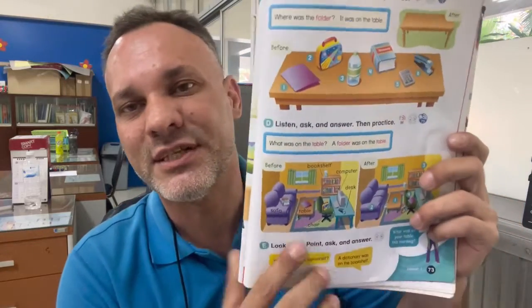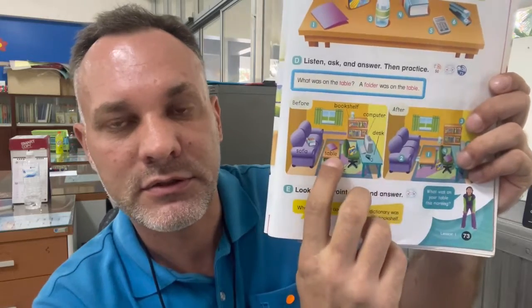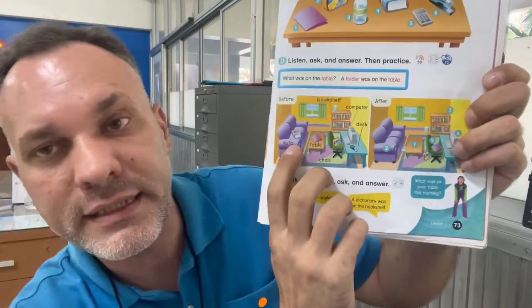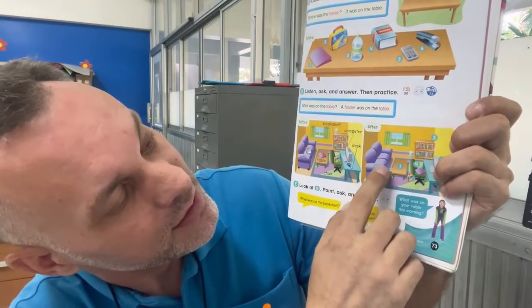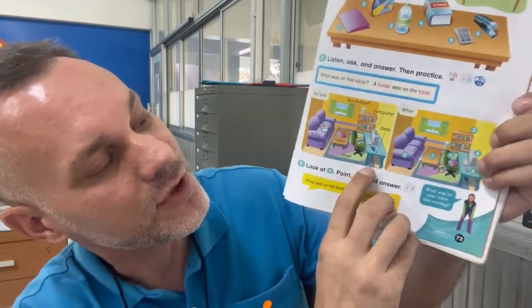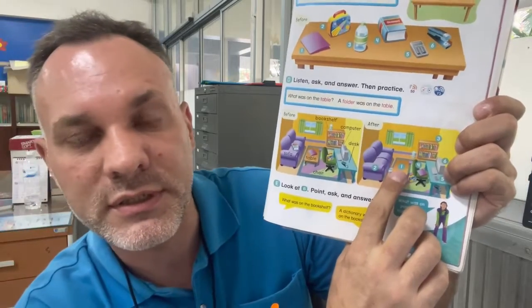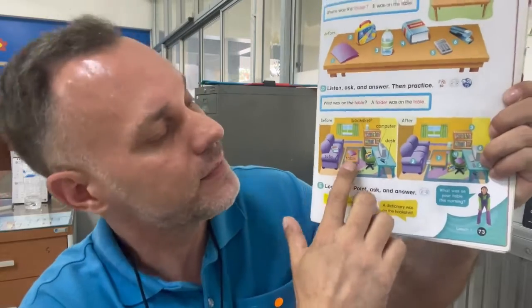Now let's move on to section D. In section D, we see there's a question and an answer. We have 2 pictures, before and after. So before, we see the items in different places. After, we see they've changed places. They're not there anymore. We're gonna ask the question for the after one. What was on the table? Then we're gonna look at the before picture and see what was there.